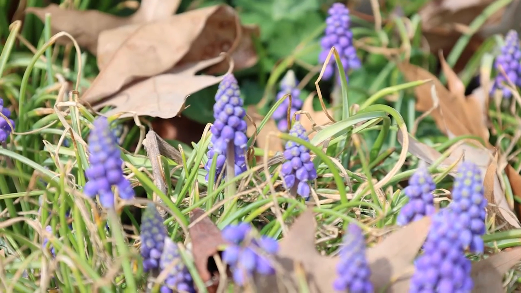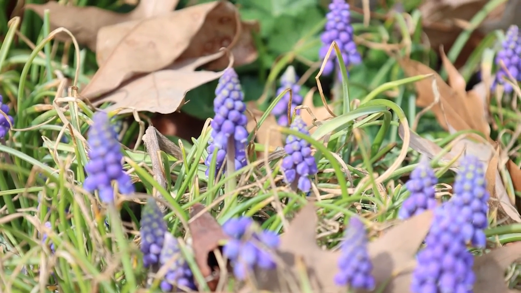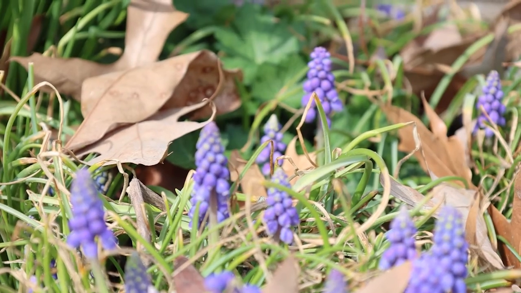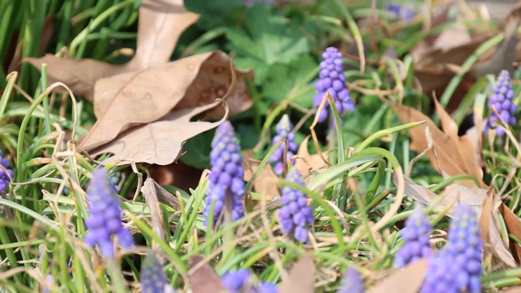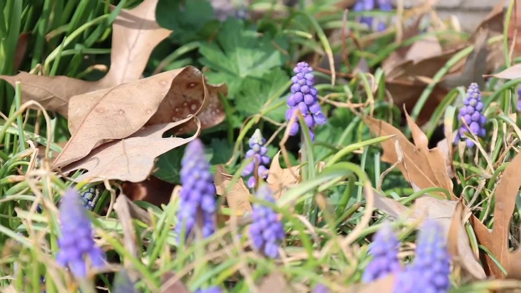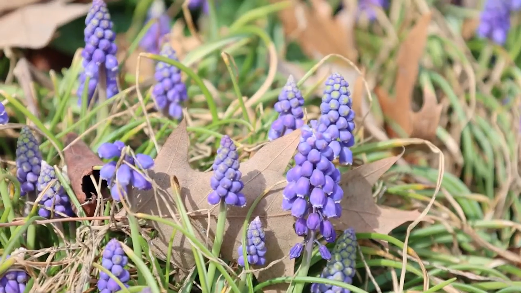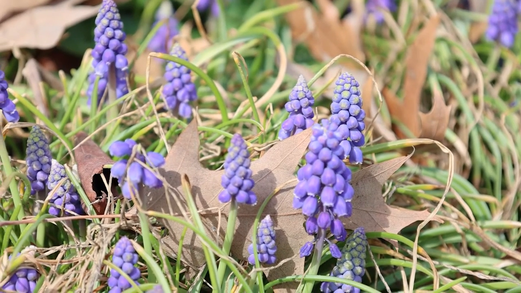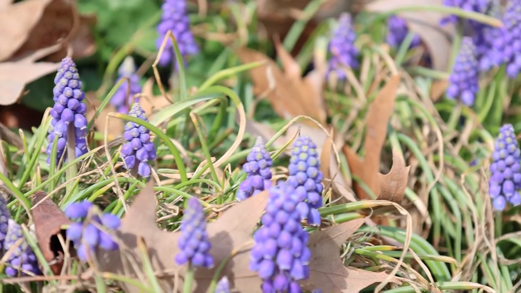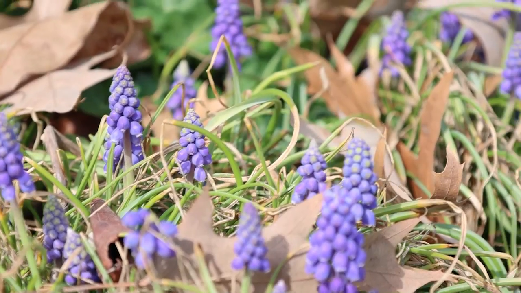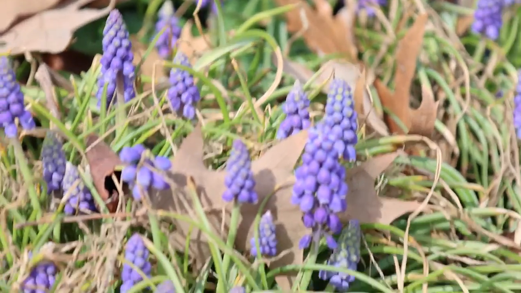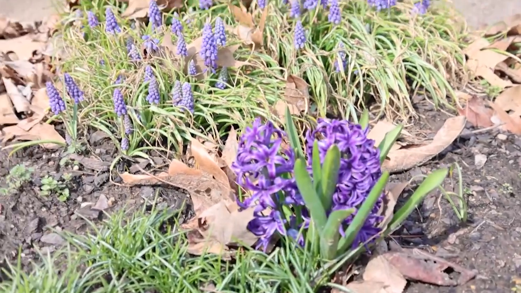The name armeniacum is from Armenia, which is the part of the world where these flowers are native. Unlike the true hyacinths, grape hyacinths are much smaller, so you can actually see it because I got two here.